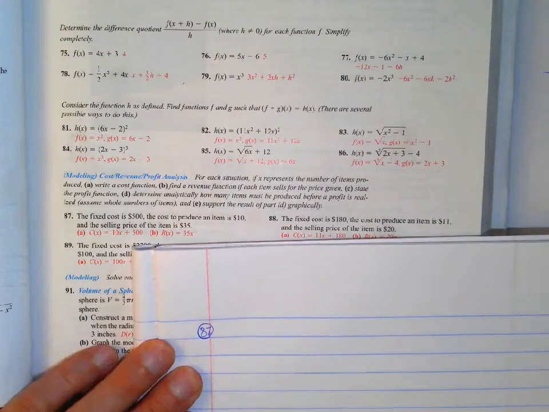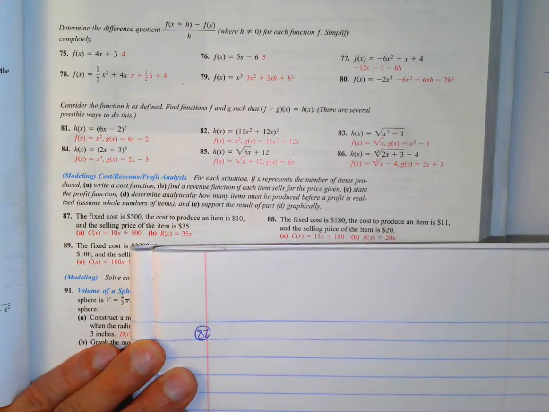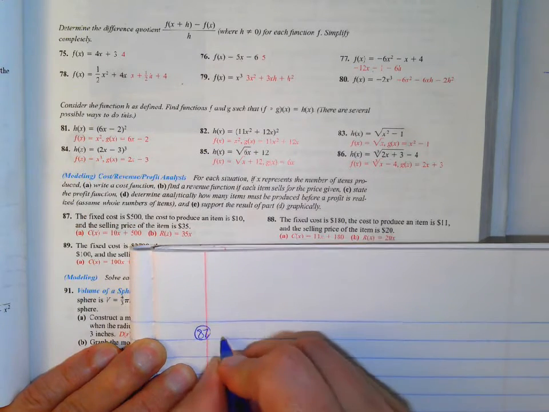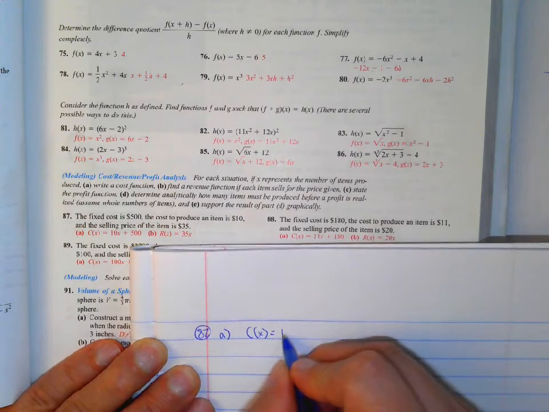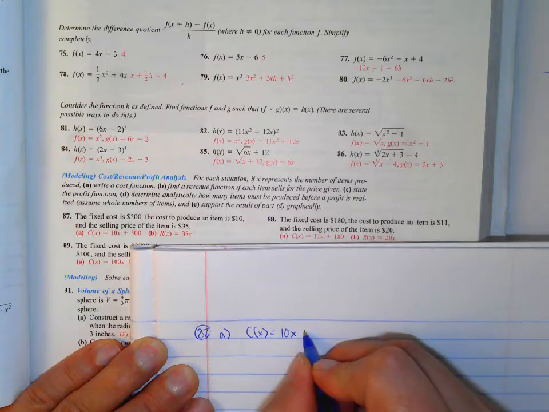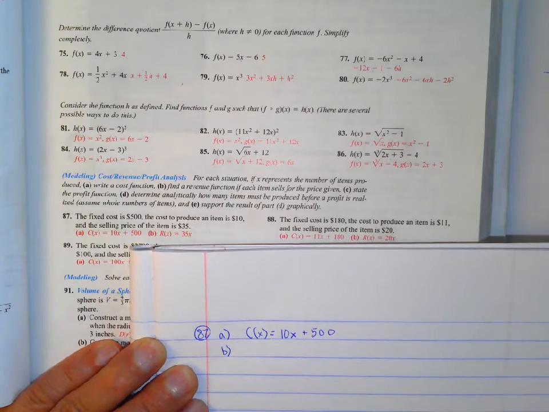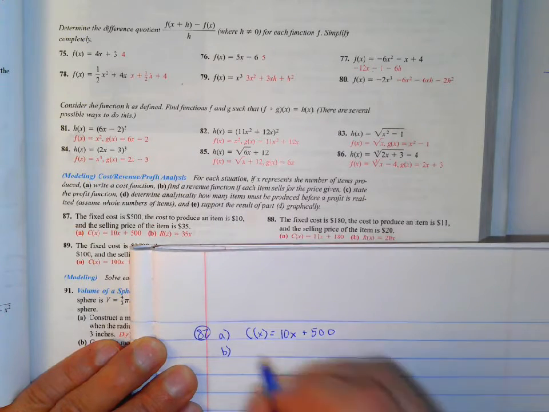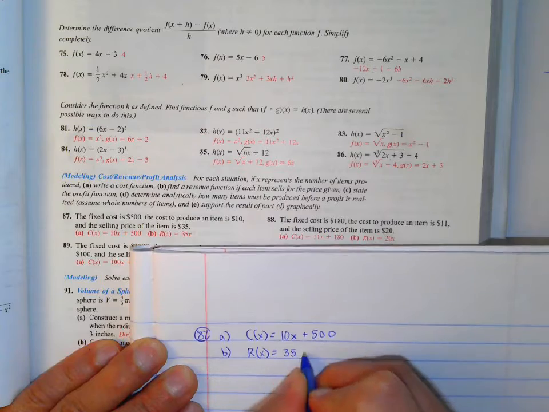Okay, 87, the fixed cost is $500. The cost produced is $10, so those are our two costs. And then we sell our revenue, we sell for $35, okay? So part A, the cost function would equal $10 for every device, whatever we're making here, every item, plus another $500 on top of that. Part B, find the revenue function. So the revenue, what we're bringing in is $35 for every item.